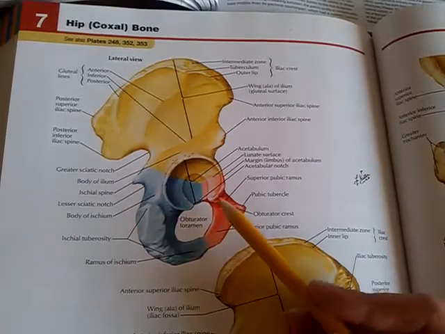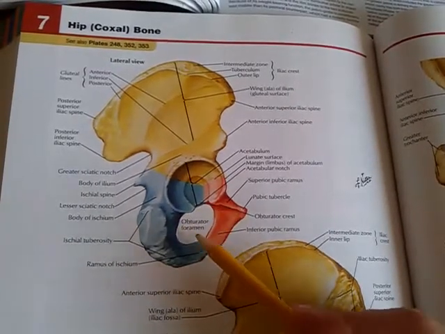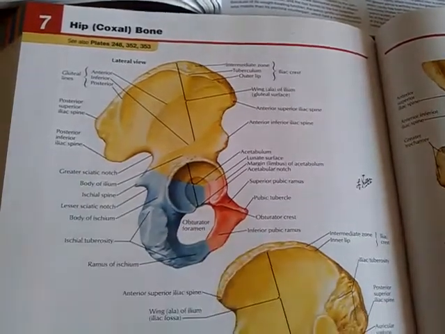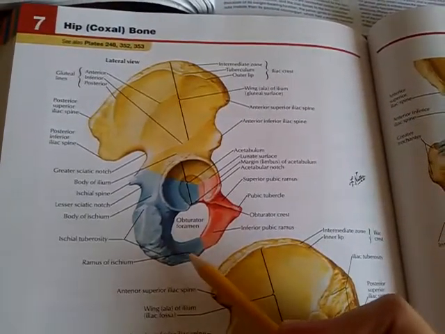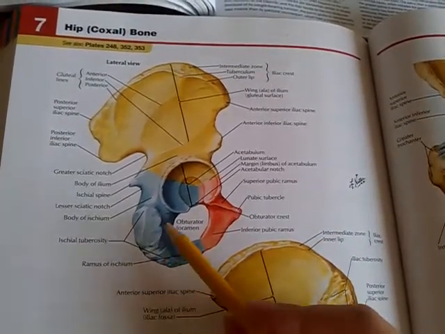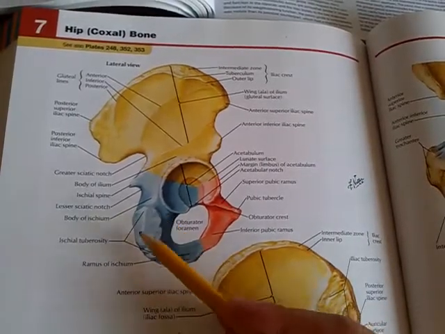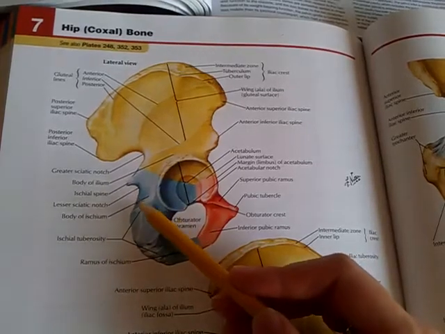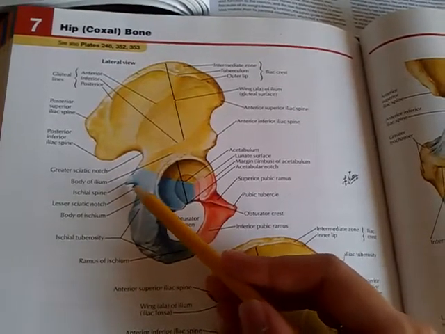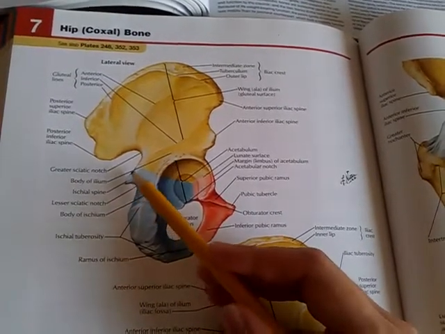And together those border the obturator foramen. And the ramus of ischium has an ischial tuberosity. And then the body has a lesser sciatic notch and an ischial spine.